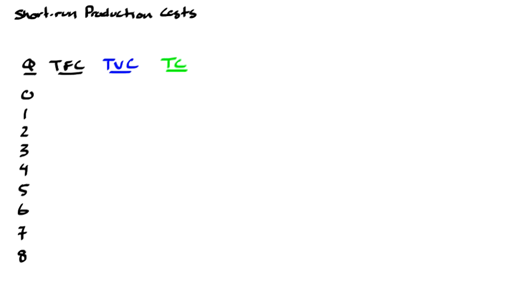Now let's take a look at short-run production costs. We're still using our example of a workshop that produces chairs. So in the left column under Q, we have the number of chairs per day that the workshop could make. And then there's three types of costs.